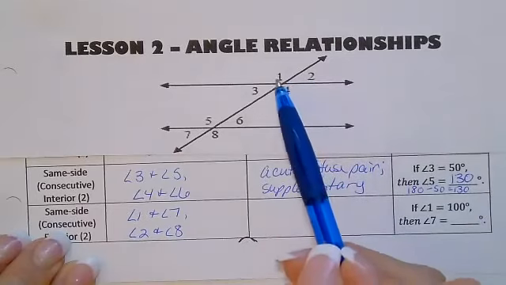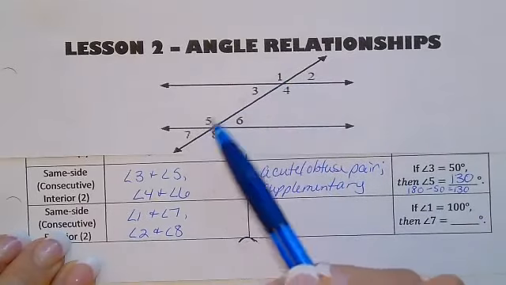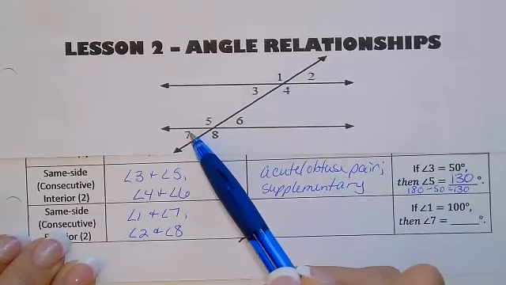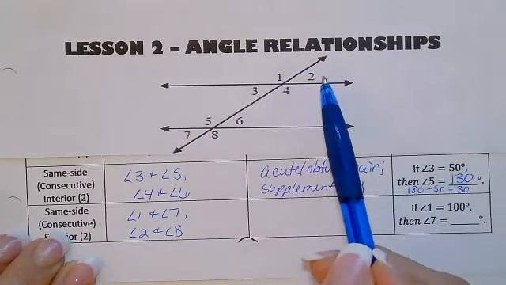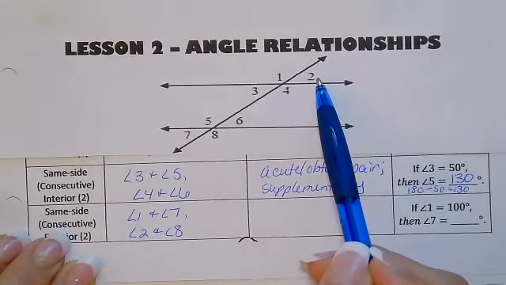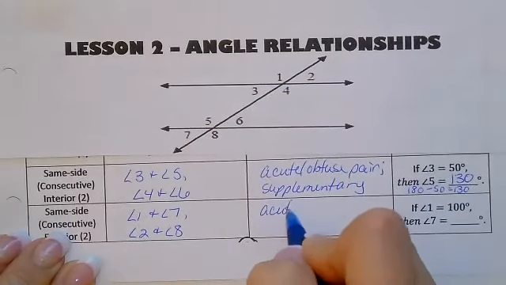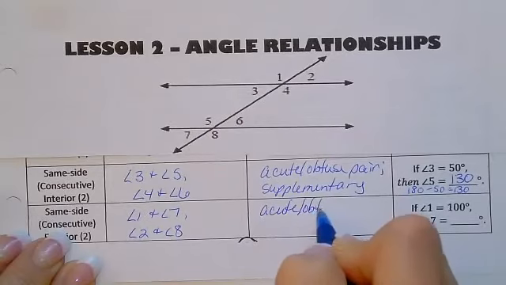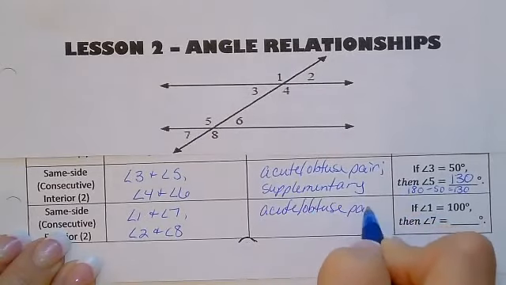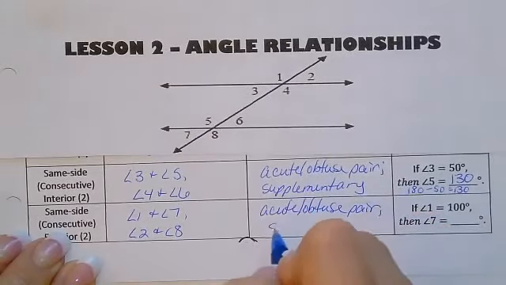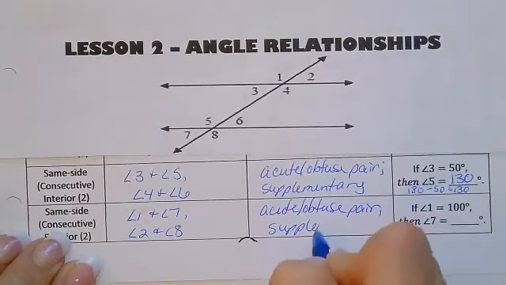Okay, let's look at the kind again. 1 and 7 also are an acute obtuse pair. Angles 2 and 8 are an acute obtuse pair. Which means they are supplementary as well.